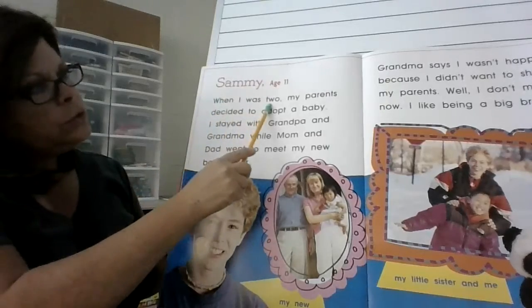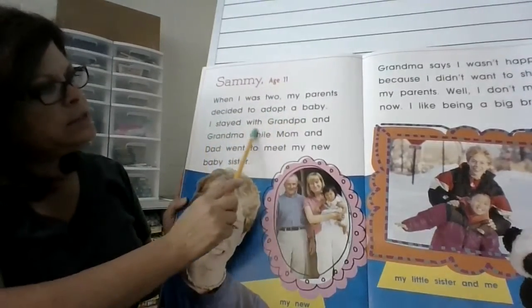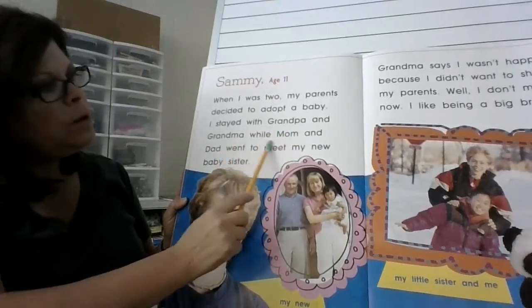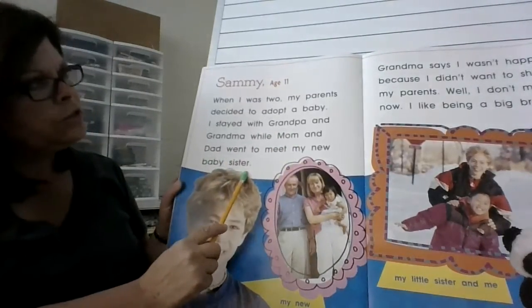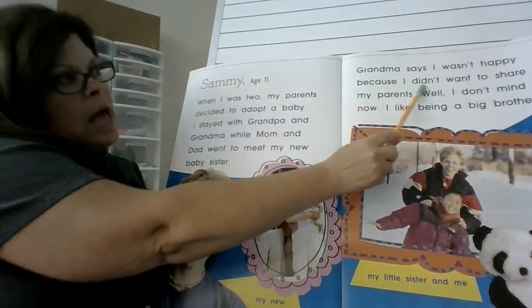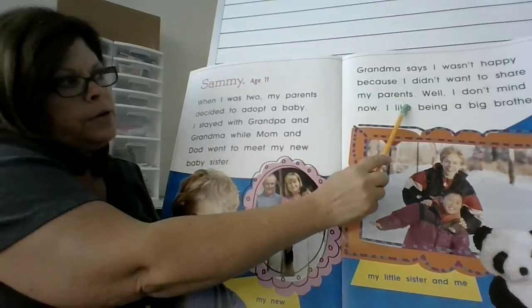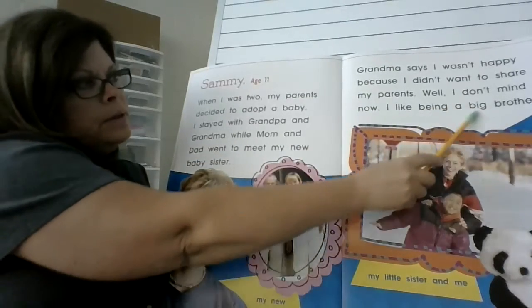When I was 2, my parents decided to adopt a baby. I stayed with Grandpa and Grandma while Mom and Dad went to meet my new baby sister. Grandma says I wasn't happy because I didn't want to share my parents. Well, I don't mind now. I like being a big brother.